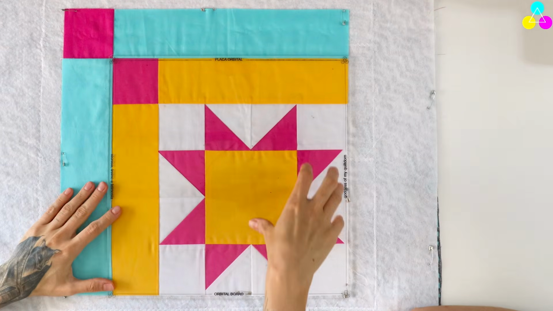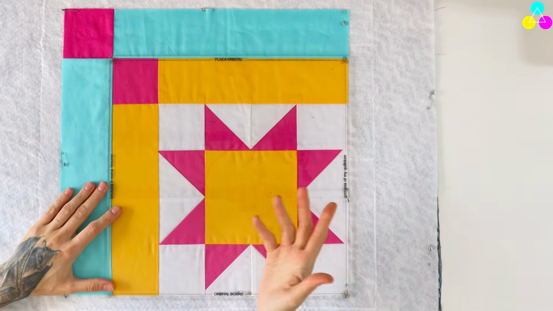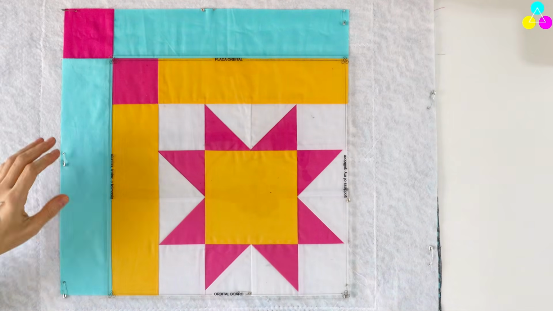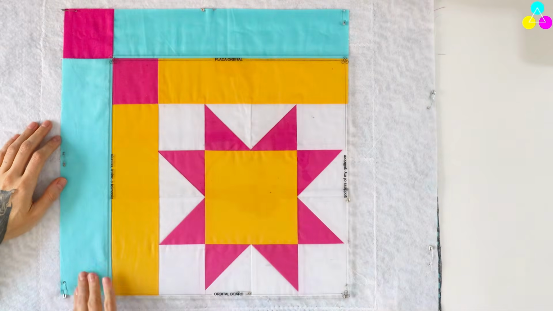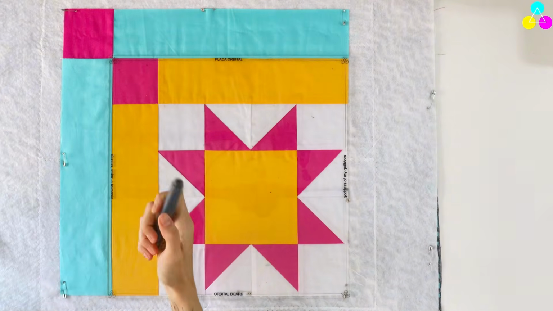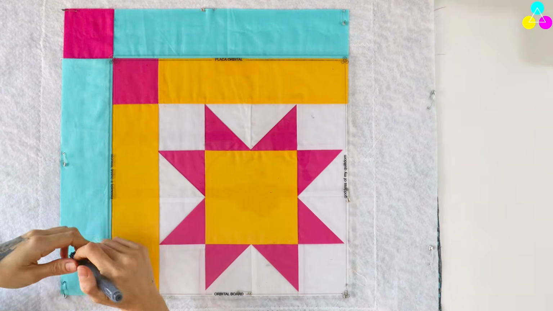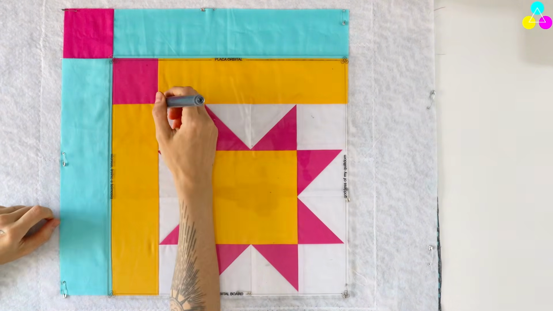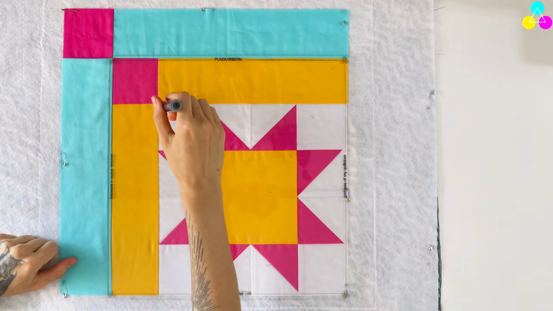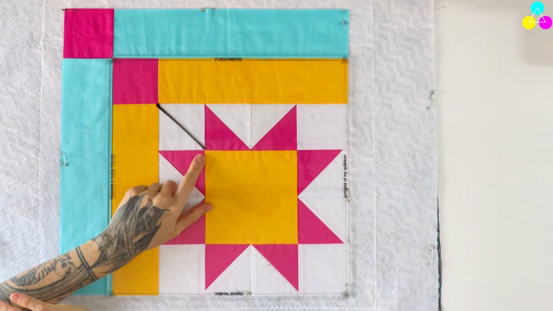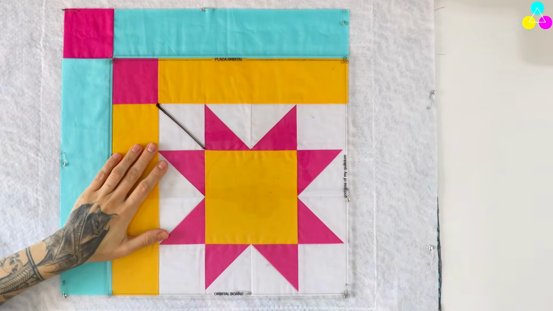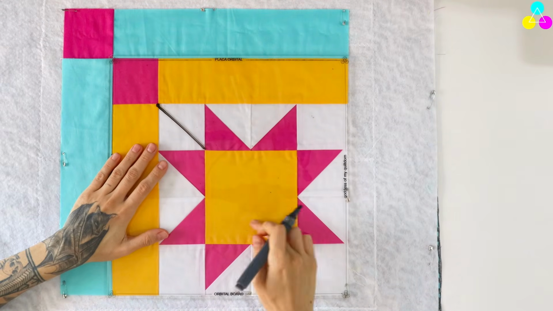Alright, so we have this star block, the sawtooth star. It's so common and amazing for beginners and advanced quilters. And we have these two borders to do everything continuous. We're just going to use the straight lines and the arcs you already did in the free motion crash course. We're going to start right here, and the first thing we're doing is a diagonal line coming to this corner of the star.